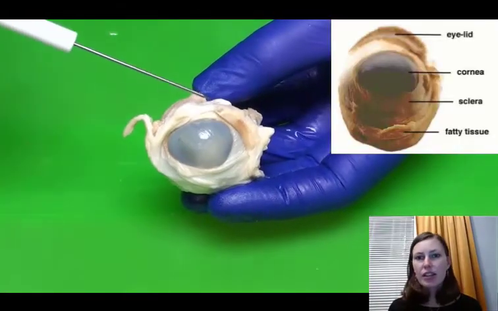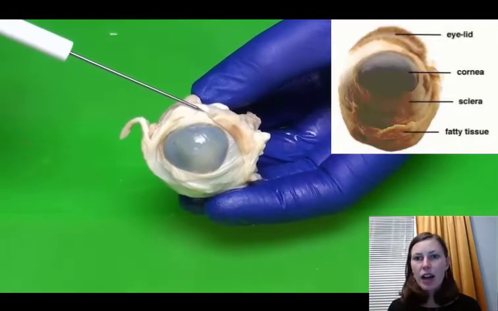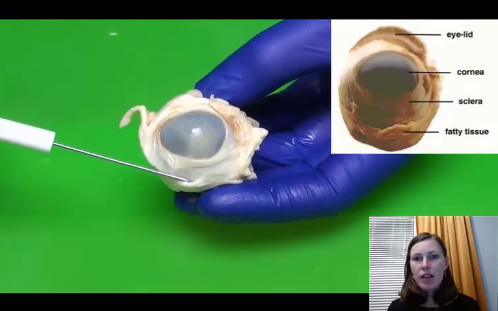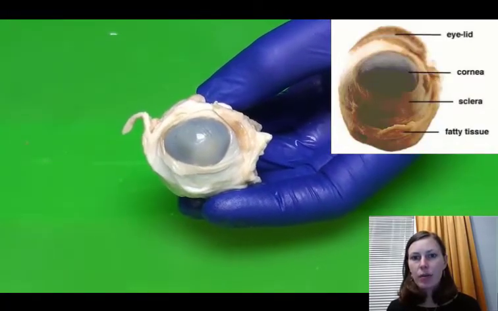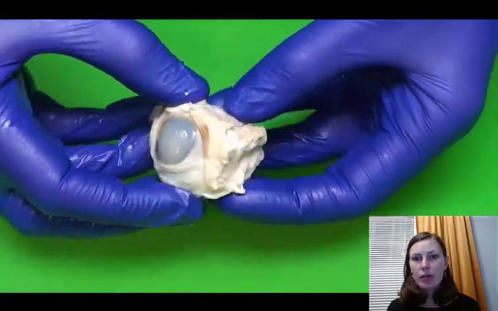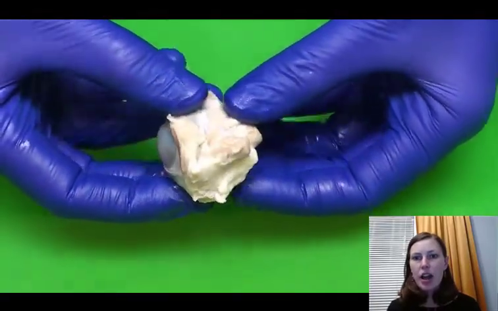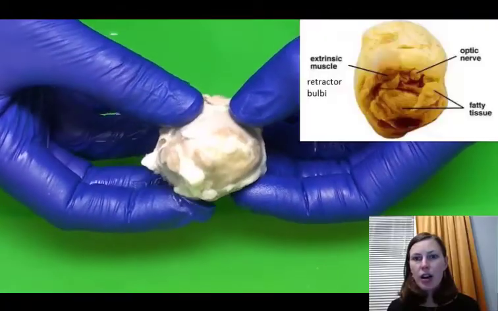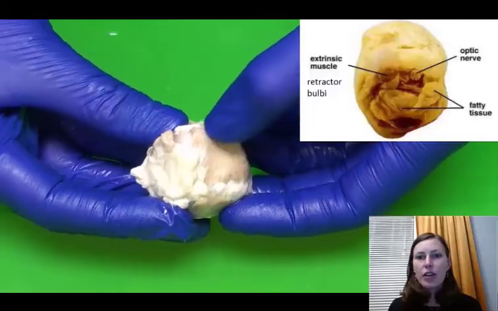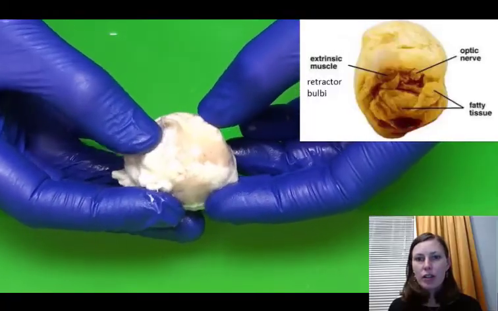Here we have a dissection of a sheep eyeball. You can see the eyelid up at the top of the eye. You have the white sclera, and then we have additional tissue around the eyeball. We can turn this eyeball around to look at the posterior portion, and we're looking for the extraocular muscles as well as the optic nerve that's coming out just posteriorly.